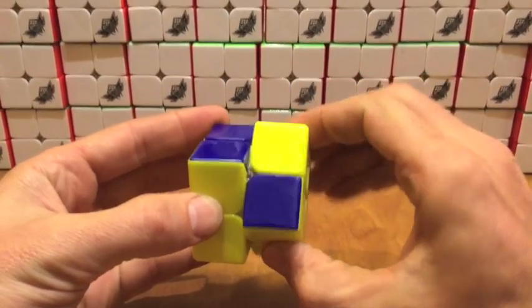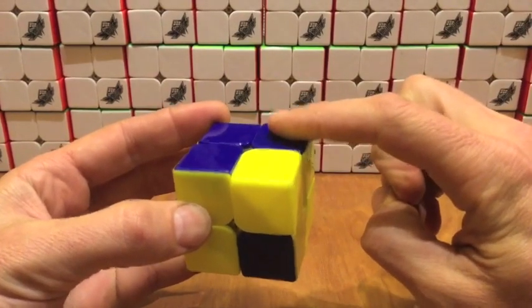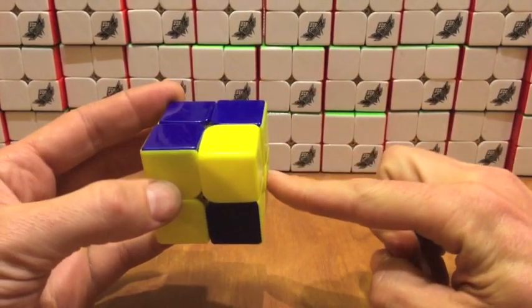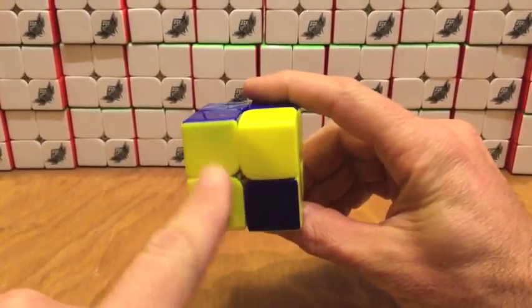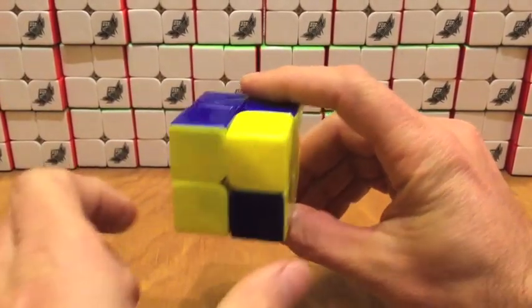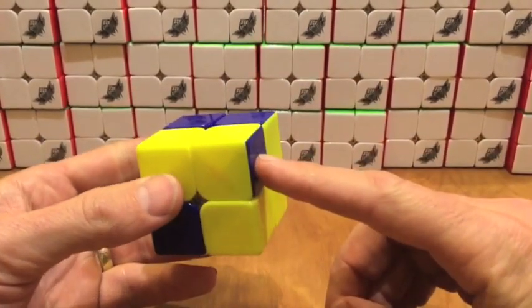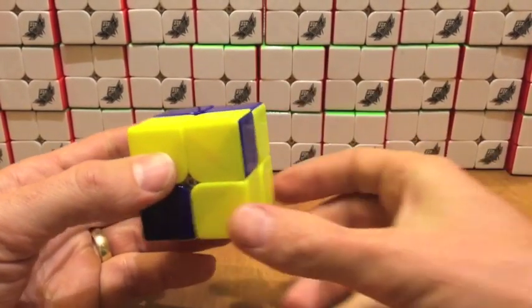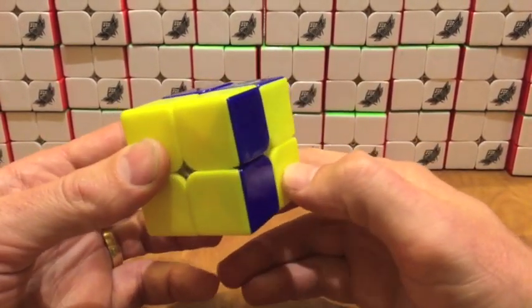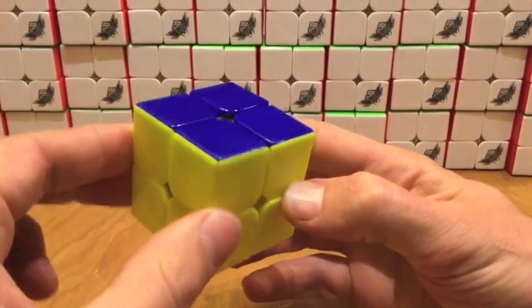Resist the temptation to turn it up to the top, because what that does is it brings this one down to the lower layer, which is a problem. To make things simpler, if you learn to turn the face that the piece is on, that keeps this piece that was here on the top layer and allows me to move the bottom layer, get the piece where I want it to be, and then bring it back to the top.